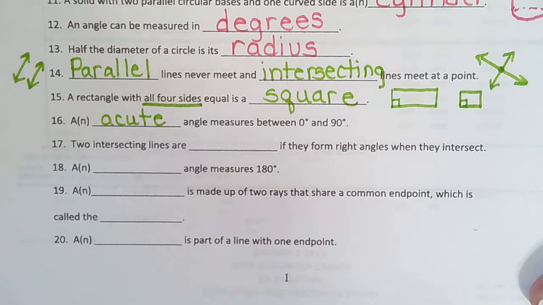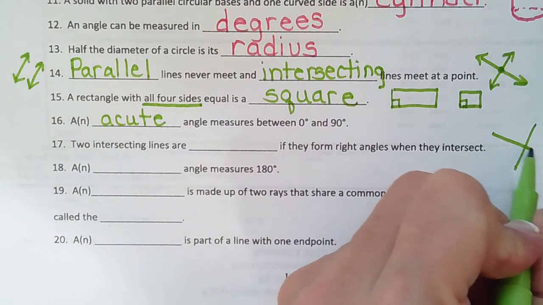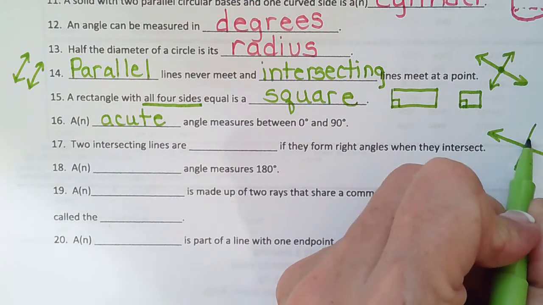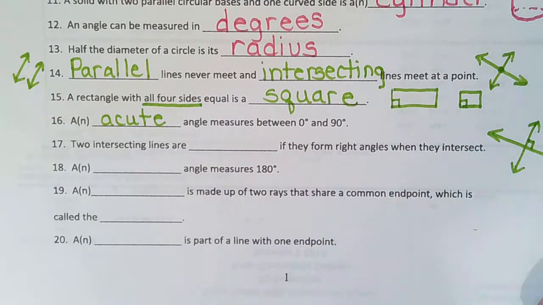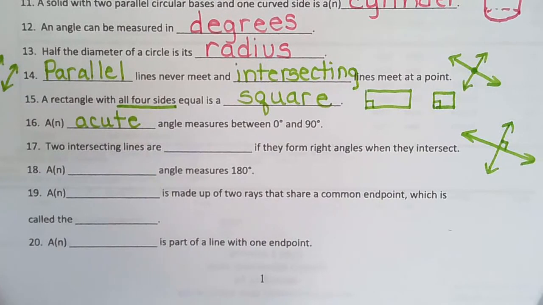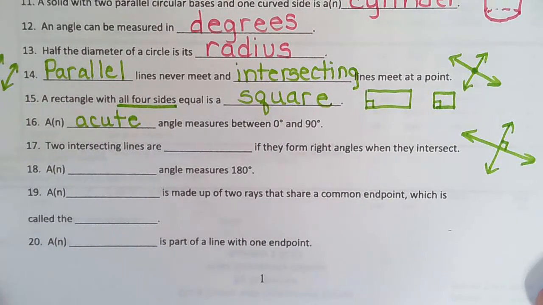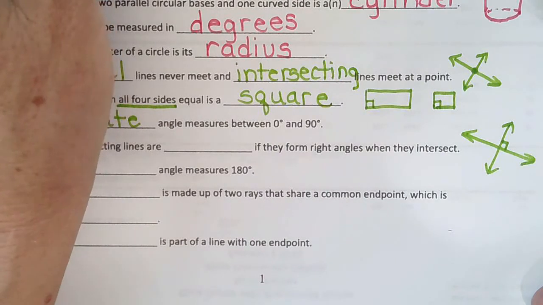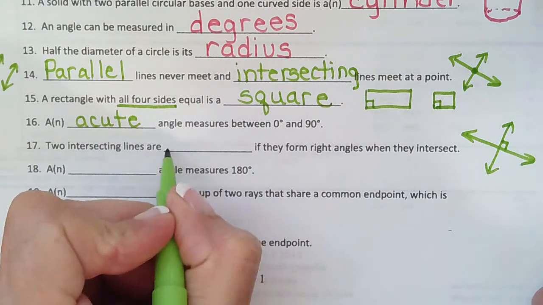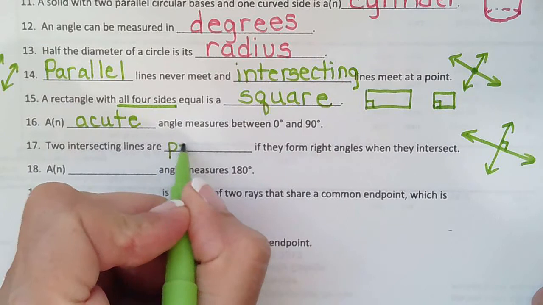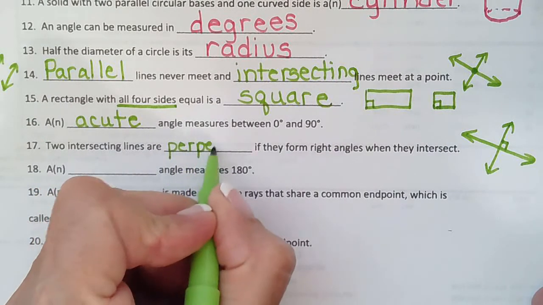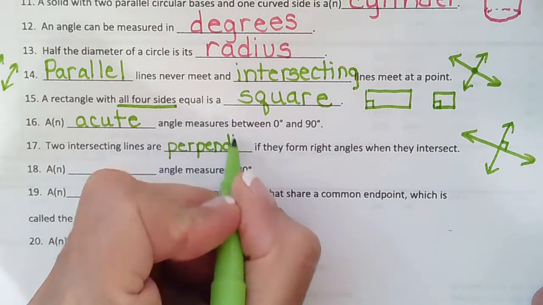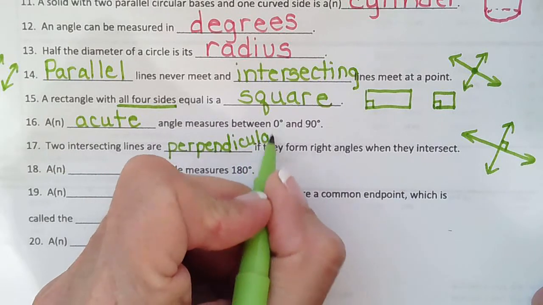Two intersecting lines are blank if they form right angles. So let's draw this picture. So they intersect and they form right angles. You guys remember from your geometry days what those are called? Perpendicular, which is the last word in the first column, the last one to be crossed out. So they're perpendicular. So they're just intersecting lines if they just intersect.